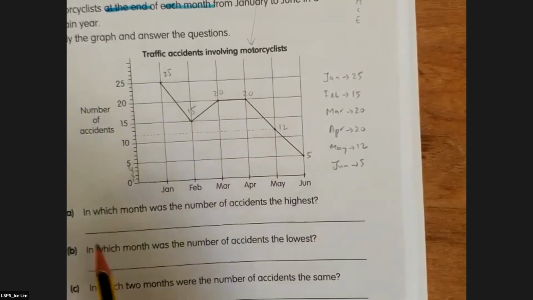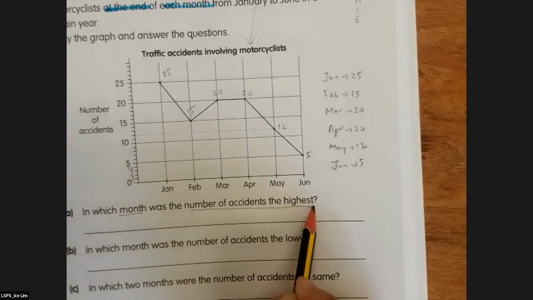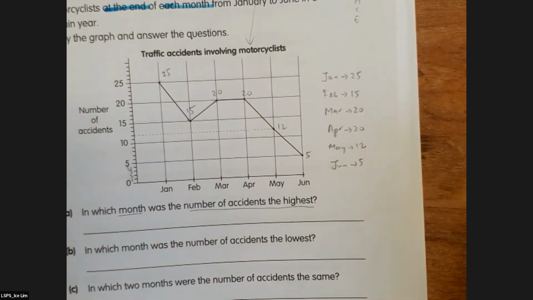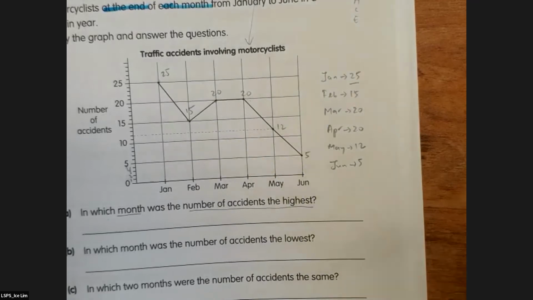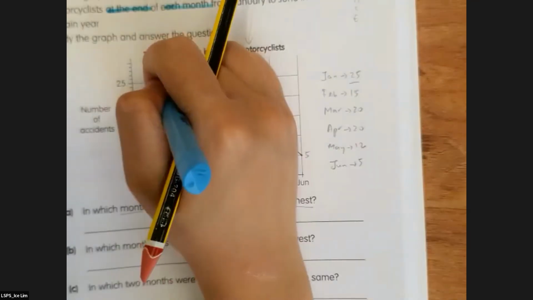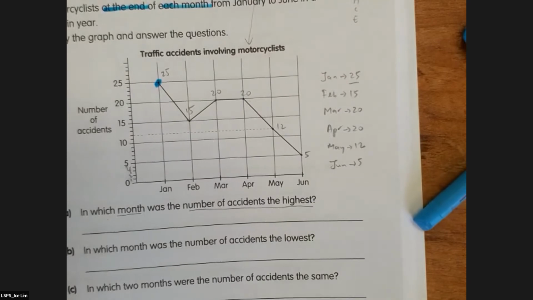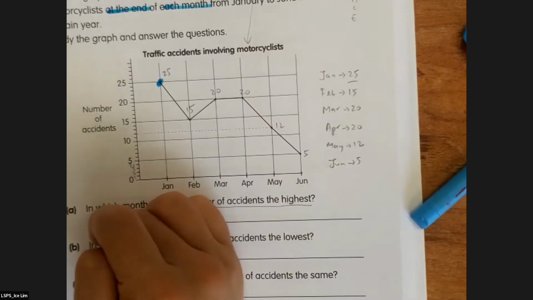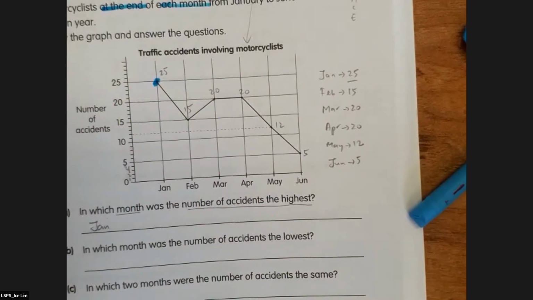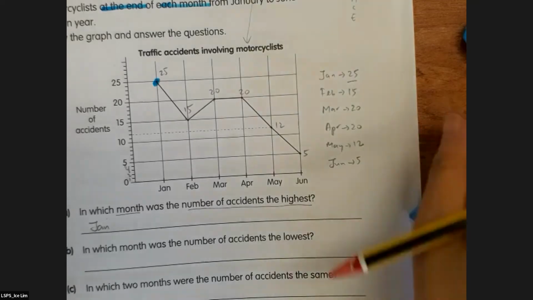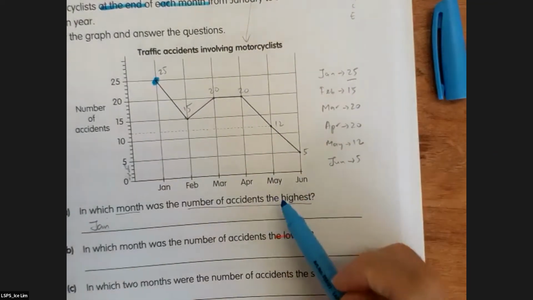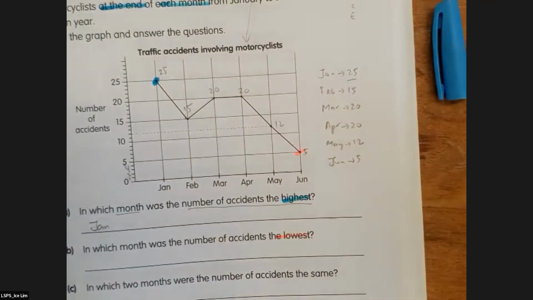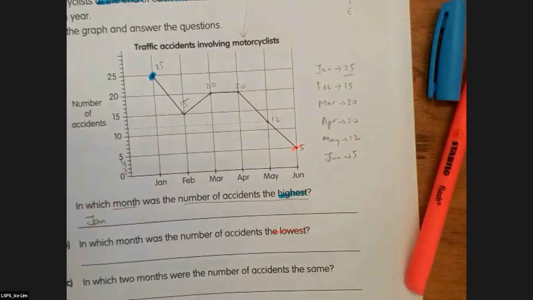Now, which month was the number of accidents the highest? Based on the table of values, I can immediately see it's January. Based on the line graph, I'll go with the one that's the highest point. And that was January, and it was 25. Then, if it's the lowest, I go for the one that's the lowest point. Or based on my table, I could see it's June.